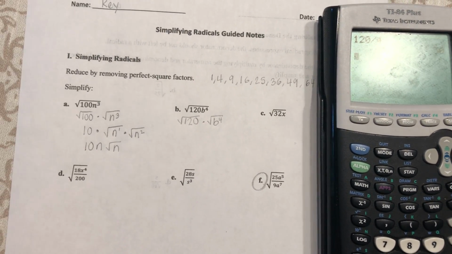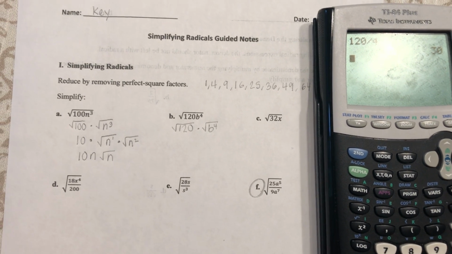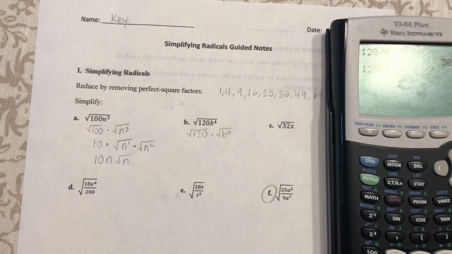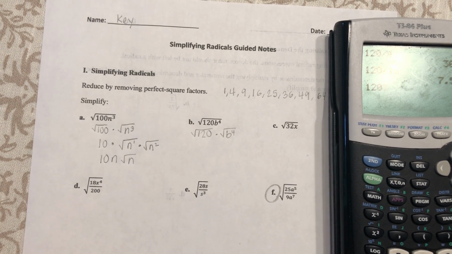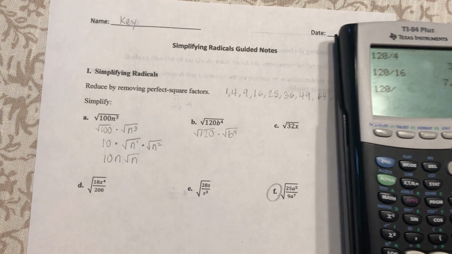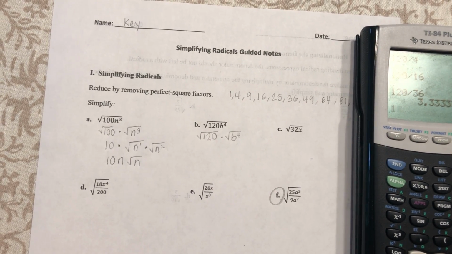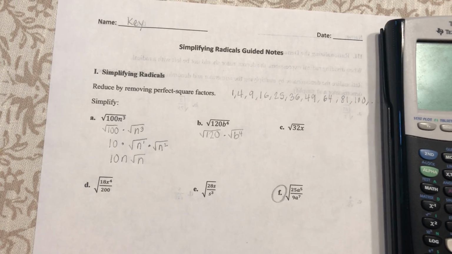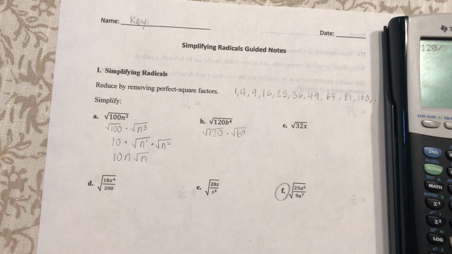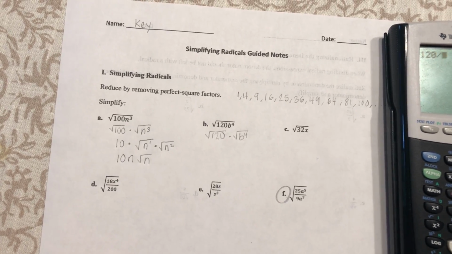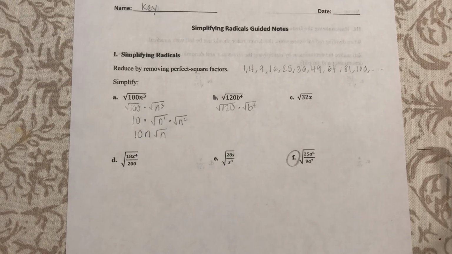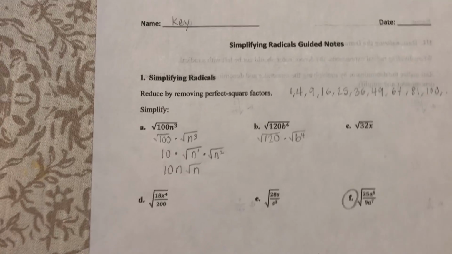I know that it goes into 4. There might be a bigger one. Maybe not, I'm just trying. I think it's probably going to be 4. I don't know if I did that yet, but I think it's just 4. So 4 times 30.